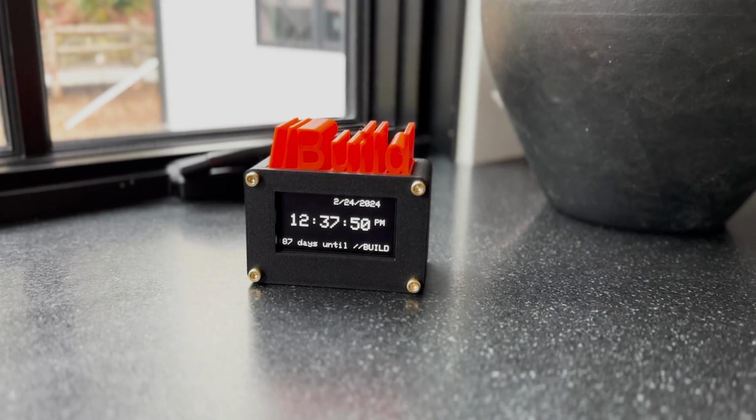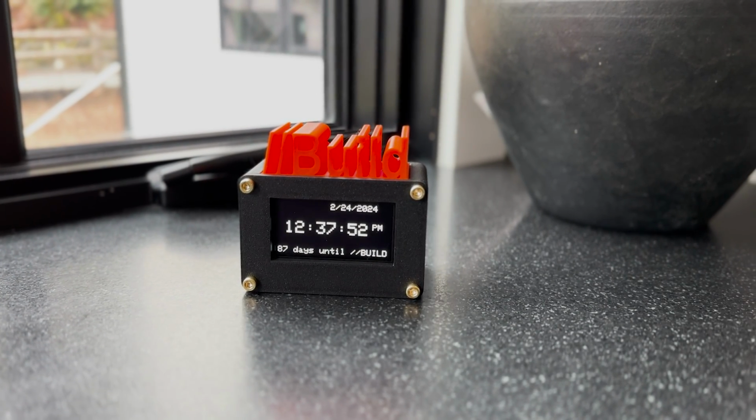Since this is such an important date in the Windows calendar, I wanted to do a little something special. I wanted to make a Build Conference countdown clock so I'd always know how many days we have left to prepare for the show.